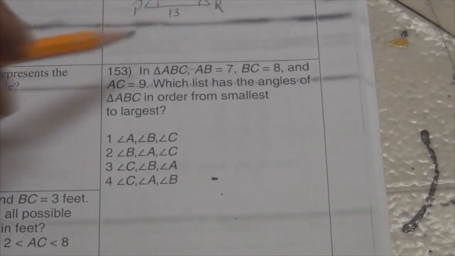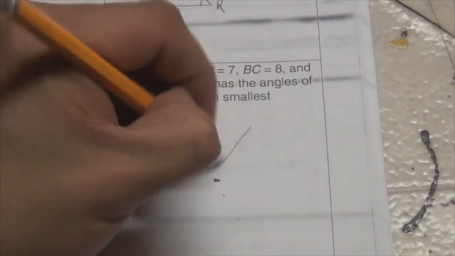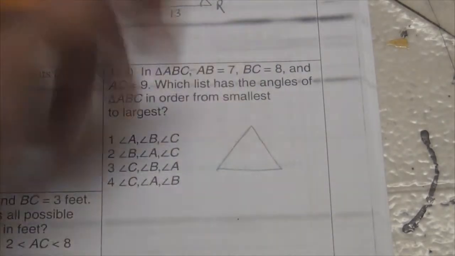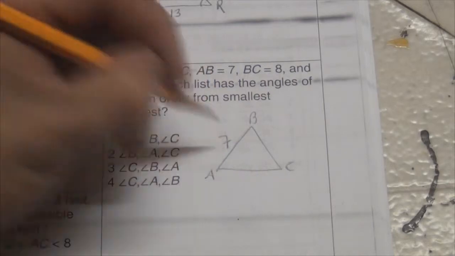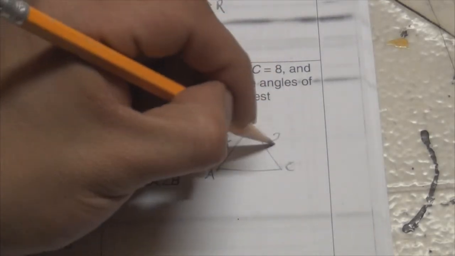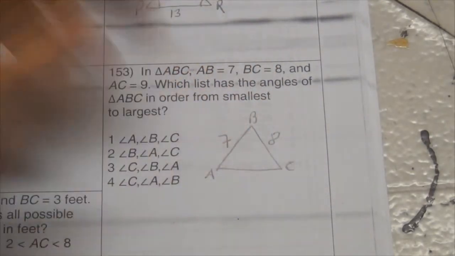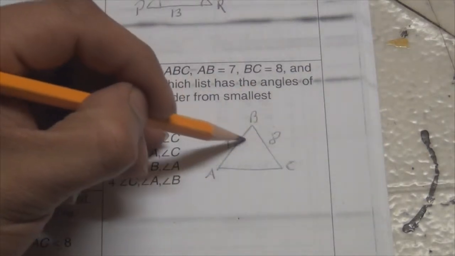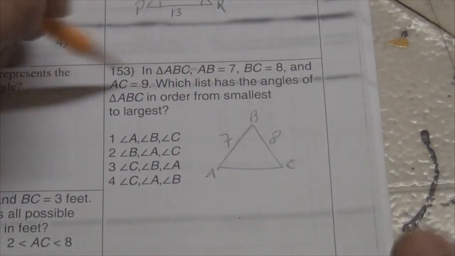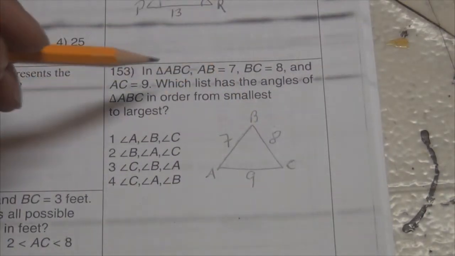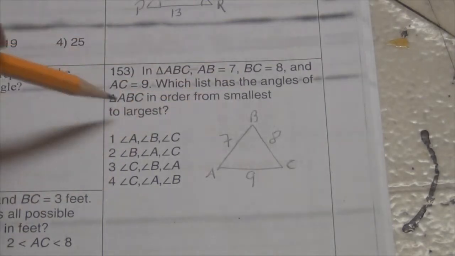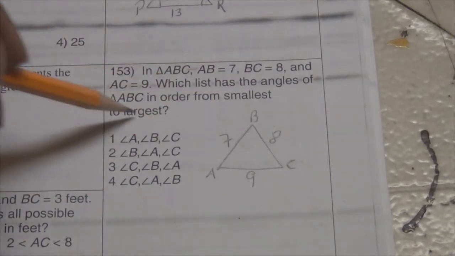Okay? Let's do this one. It says in triangle, once again I got a triangle. ABC, A, B, C. So AB is 7. BC is 8. Notice how I label sides. If they were talking about angles, I would go inside the triangle. Alright, and AC is 9. Alright, cool. So which list has the angles in order from smallest to largest?